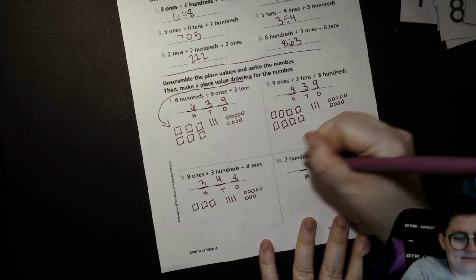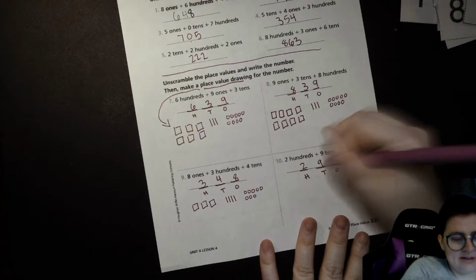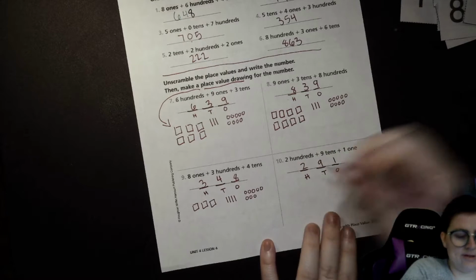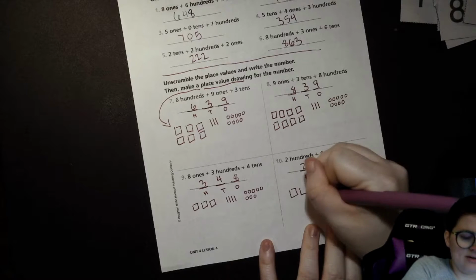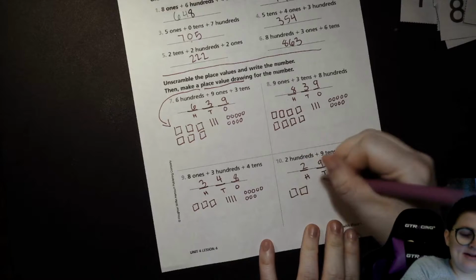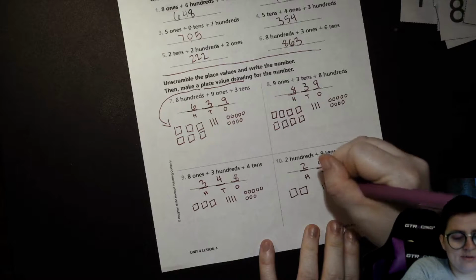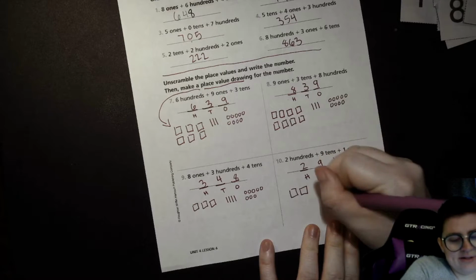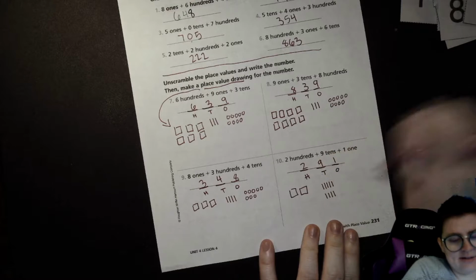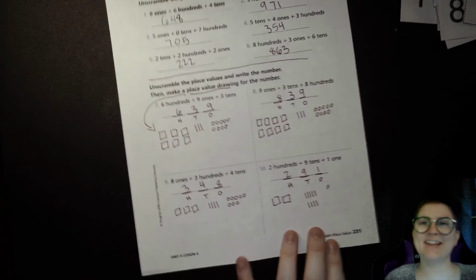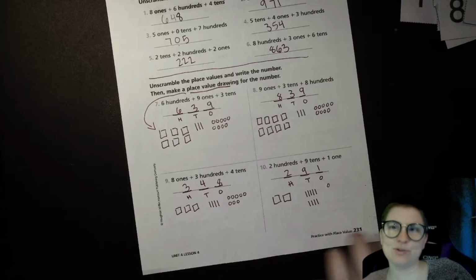Next one, number 10, 2 hundreds, 9 tens, 1 one. 1, 2 hundreds. And then we're going to do our 10 sticks in groups of 5, so it's easy to count. 1, 2, 3, 4, 5, 6, 7, 8, 9, and then 1 one. Just like that. All right, when you're ready, let's flip over that page.